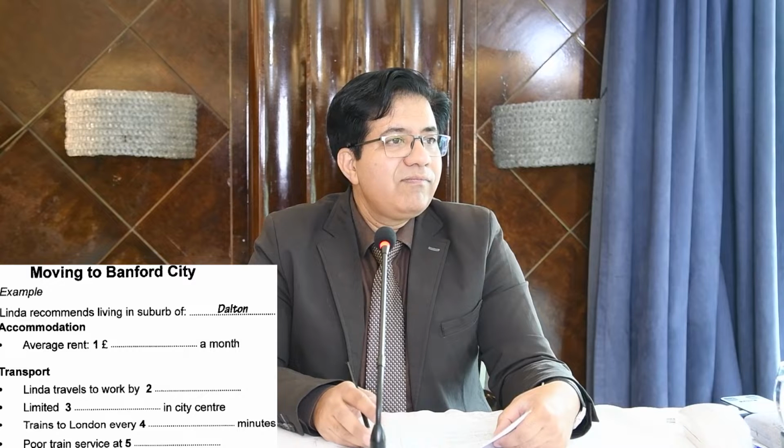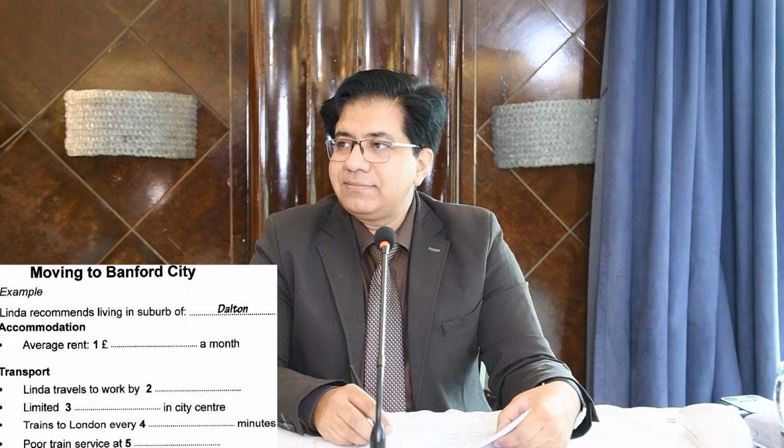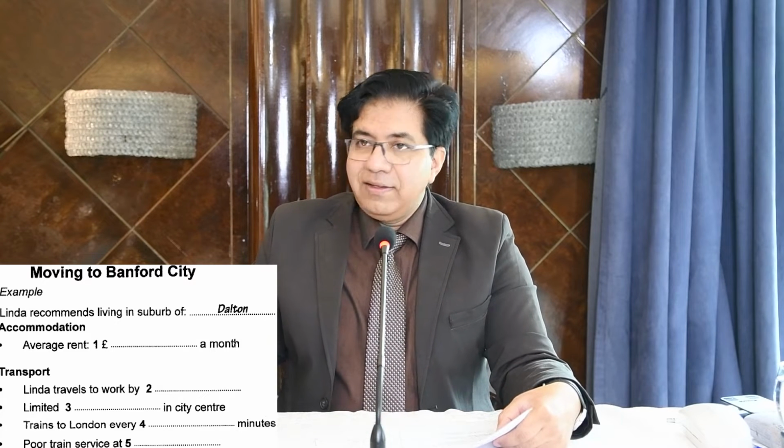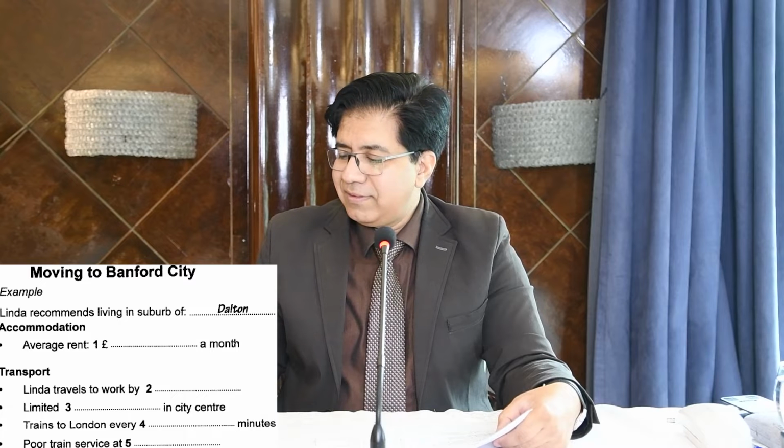Are the transport links easy from where you live? Well, I'm very lucky. I work in the city centre, so I don't have to use public transport. I go by bike. Oh, I wish I could do that. Is it safe to cycle around the city? Yes, it's fine. And it keeps me fit.